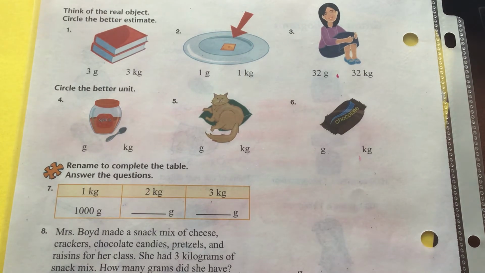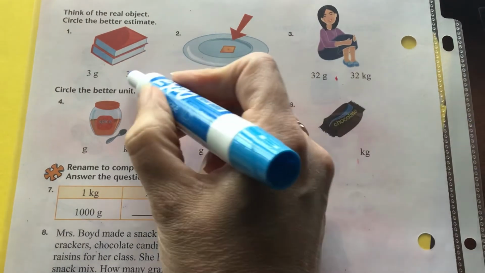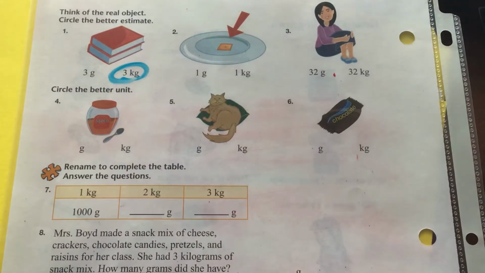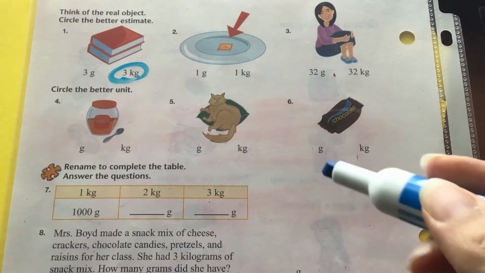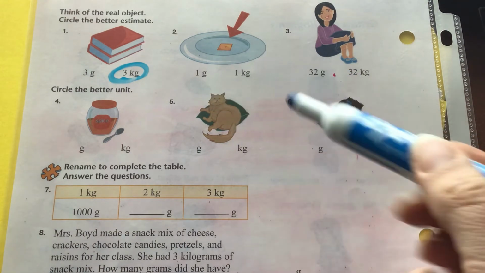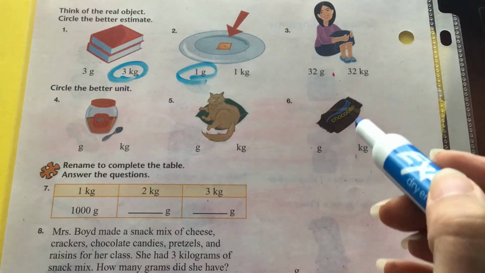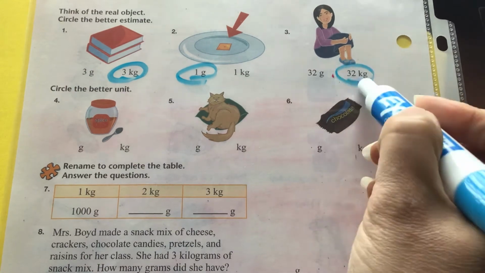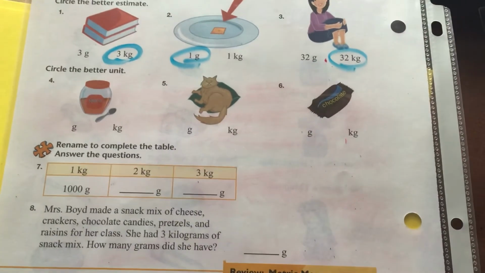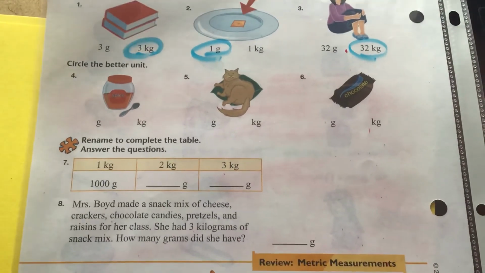A couple of books, would we measure in grams or kilograms? 3 kilograms, right? A gram's really small, like a single paper clip. So books are much heavier. What about this Cheez-It cracker? Yeah, we're at 1 gram for that. And a person, so we talked about people being kilograms for weighing people.